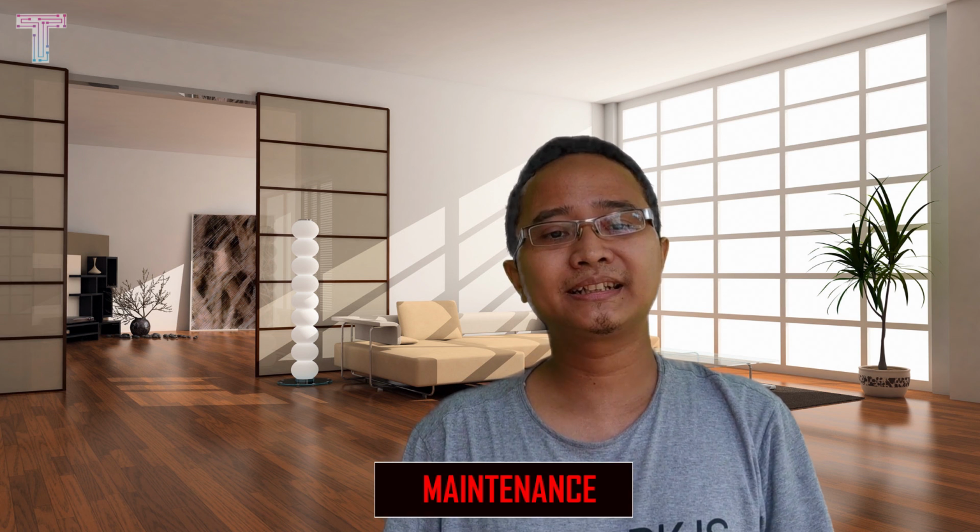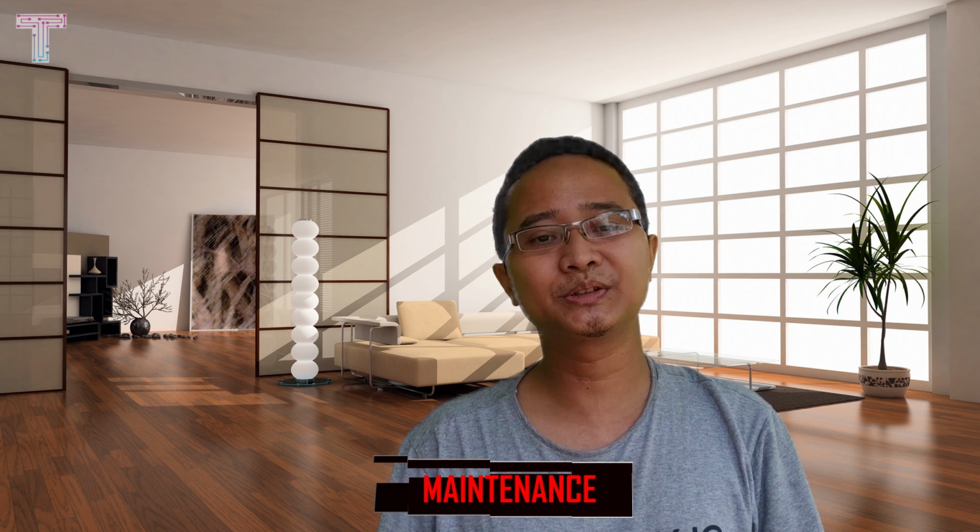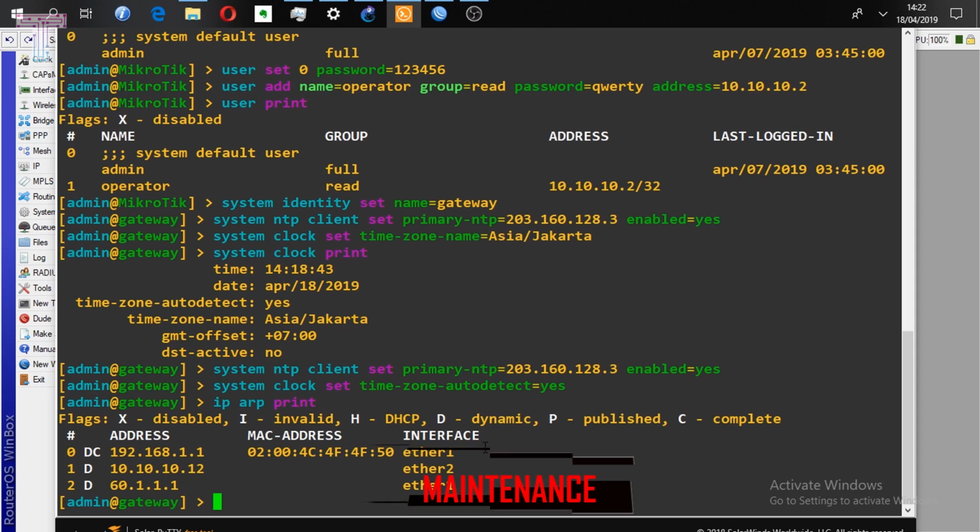Okay, next we will discuss maintenance. For the necessary maintenance of the Mikrotik router, the commands that you can use are like this. Okay.